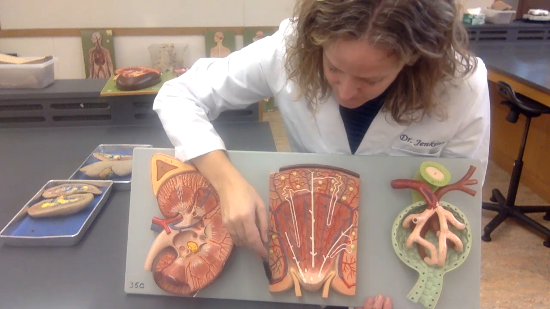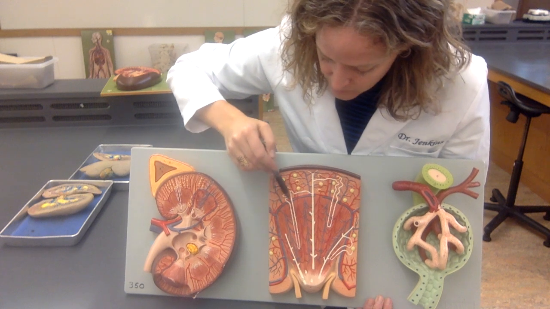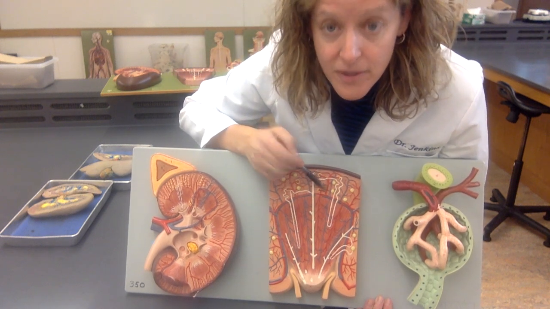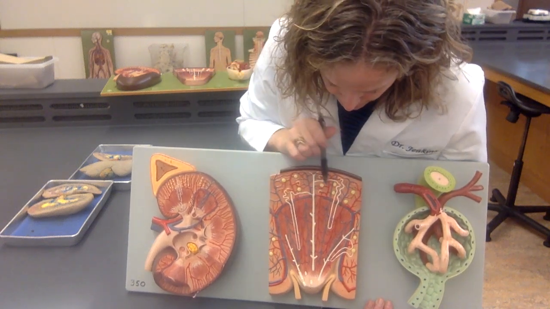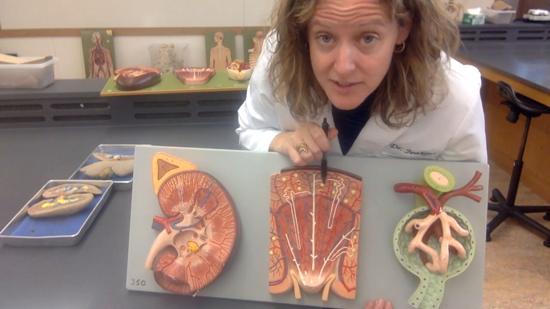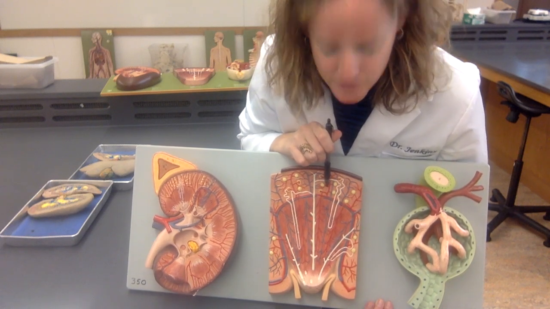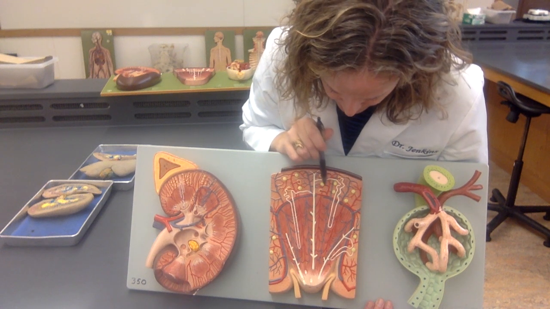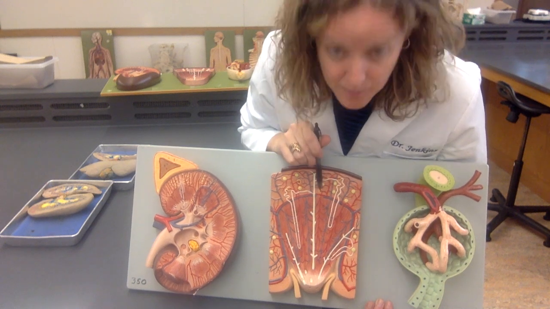So I can see this would be the interlobar artery, this would be the arcuate artery, and this would be the interlobular artery. Well, guess what? Coming off of the interlobular artery, the vessels that feed the glomerulus is the afferent. Afferent enters, goes into. So coming off of the interlobular artery is the afferent arteriole, which feeds the glomerulus.